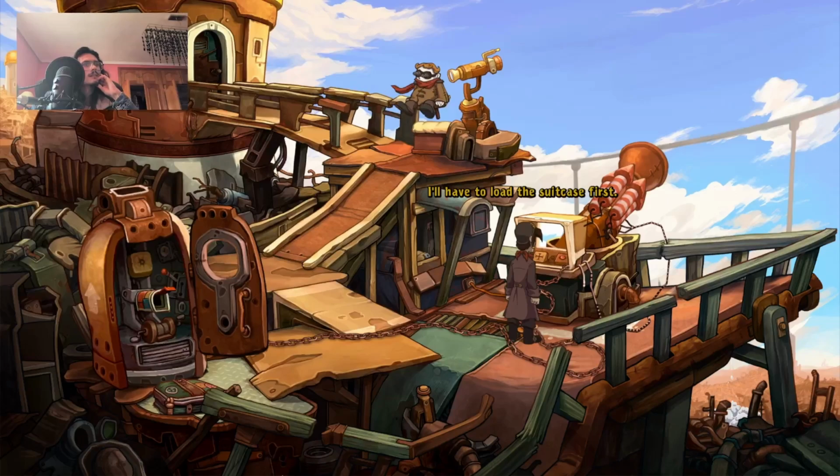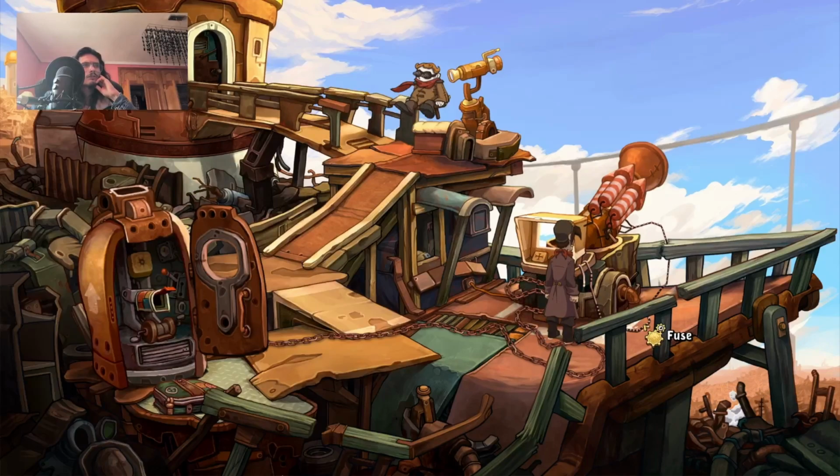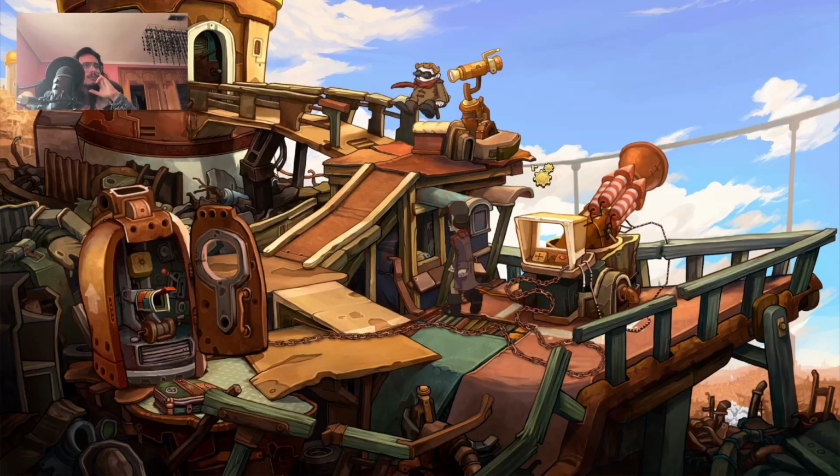I'll have to load the suitcase first. I need to load the suitcase first, right? This will be the most spectacular. Okay, that's the only thing with which I can interact for now.